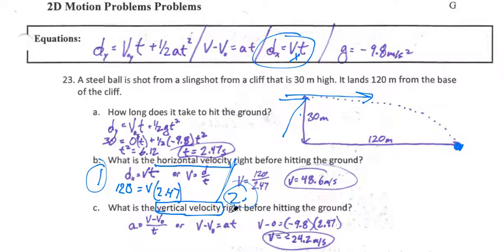Anyway, right before hitting the ground, we want to know what the vertical velocity is. So a couple ways that we can do that.